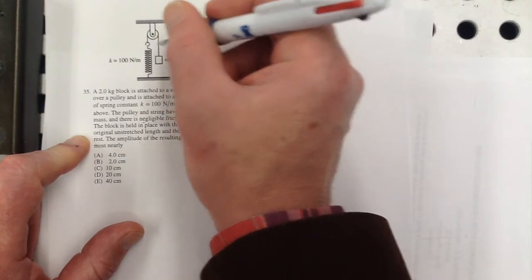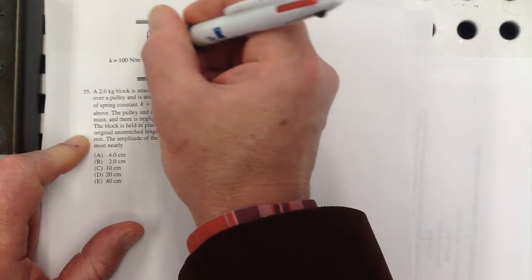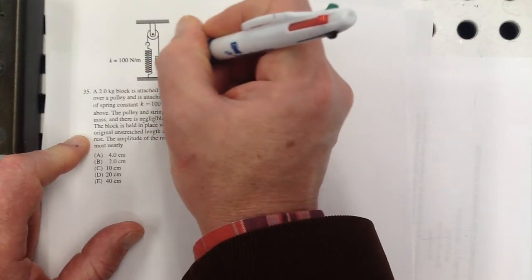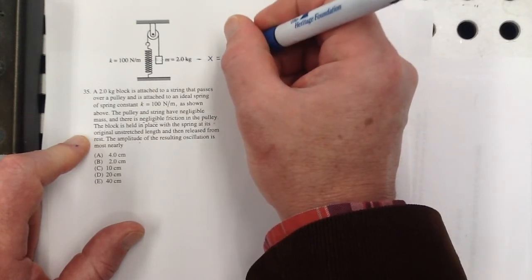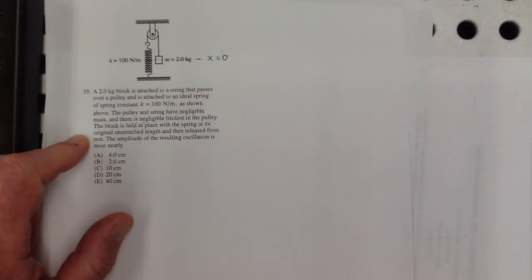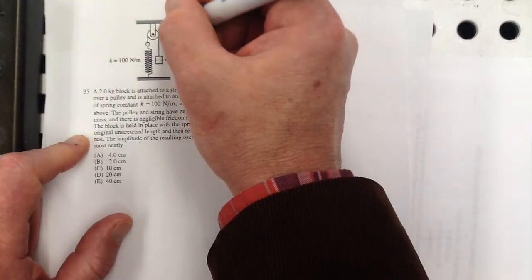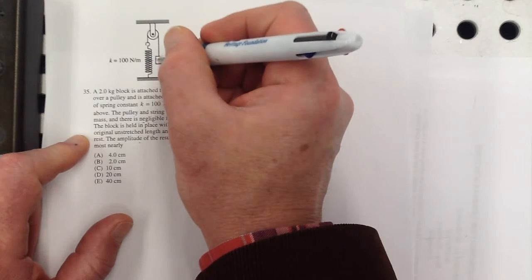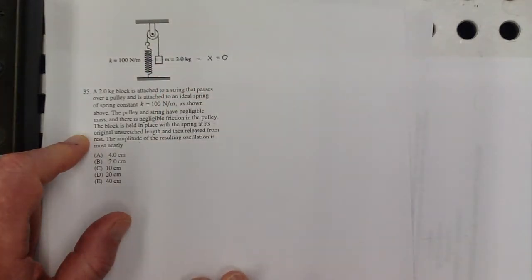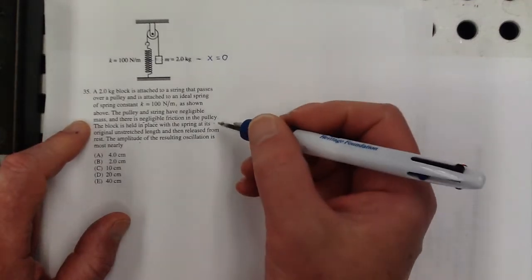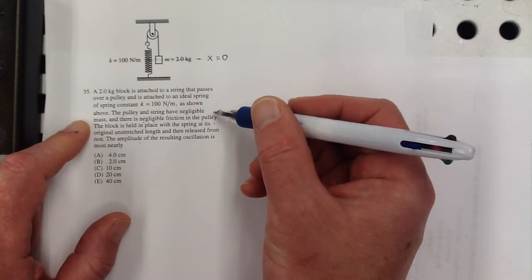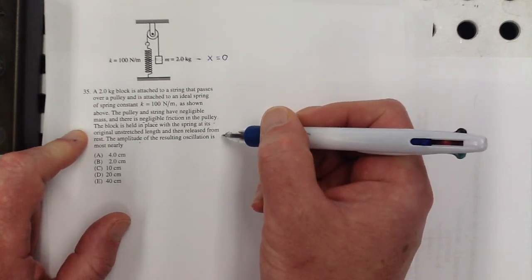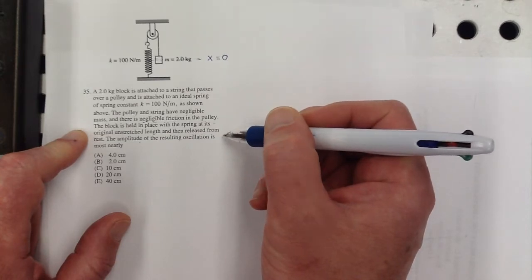When we release this, this is at x equals 0. This just goes over this pulley one time, so however much this changes, that is also the amount of stretch in the spring. Okay, so I think we can do that.